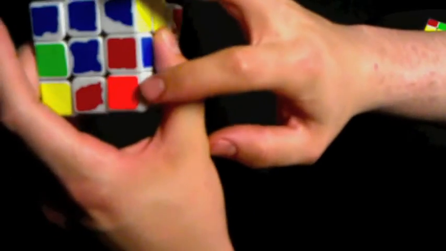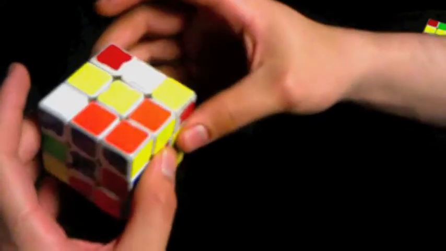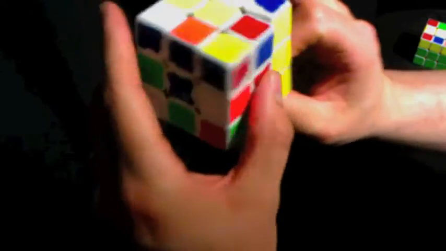Let's just choose this one, okay? And we're going to watch where that corner goes, and we're going to hope it ends up on top. So it's right here, and we're going to do R D, R2 F.